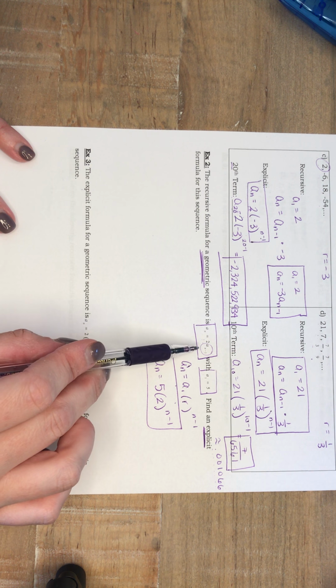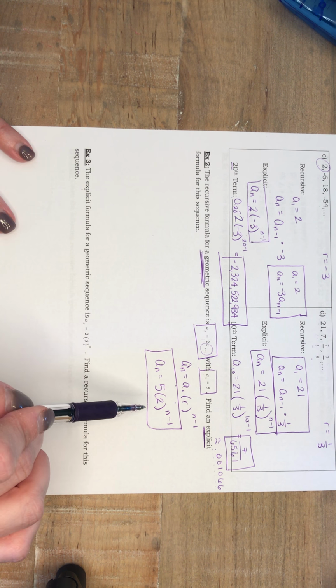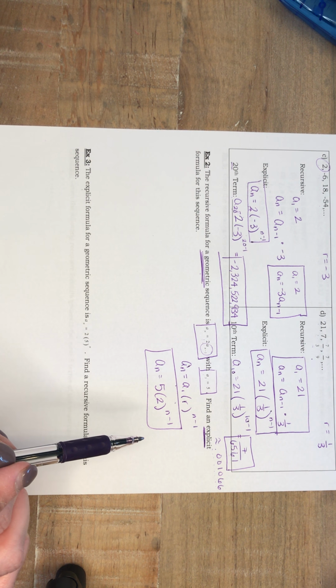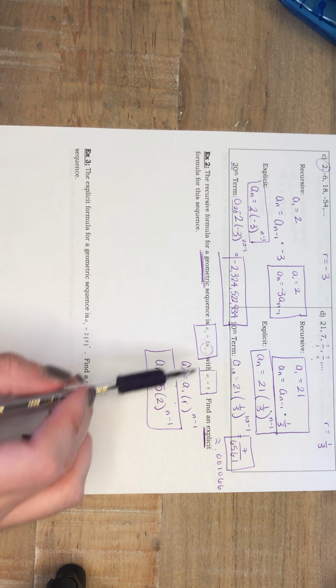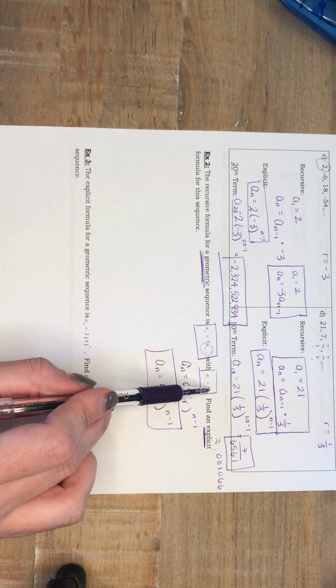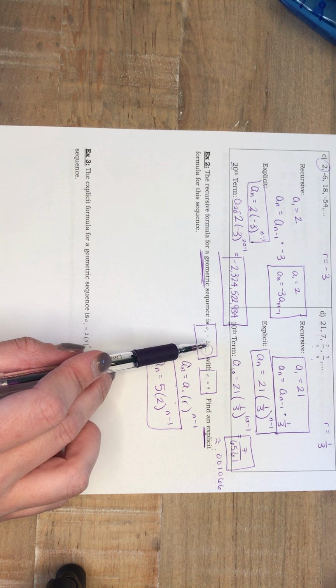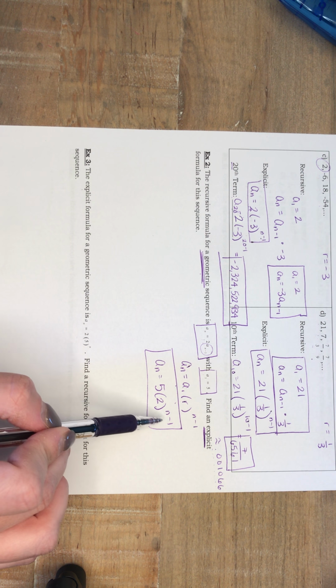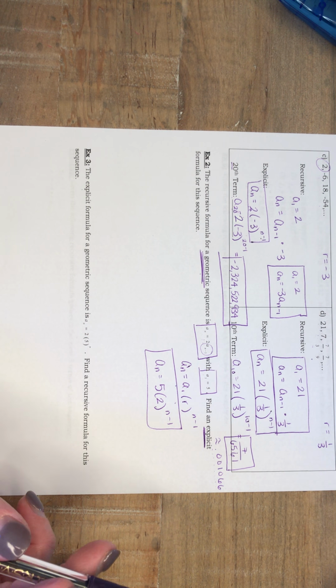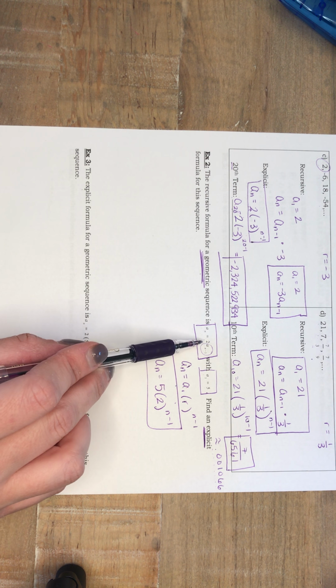So by transforming the recursive to the explicit, that now allows me to find the 100th term if I needed to. If I had this only, I'd be sitting here forever trying to find 100 terms. But if I can transform this into an explicit, then all I've got to do is plug in 100 and I'm good to go.